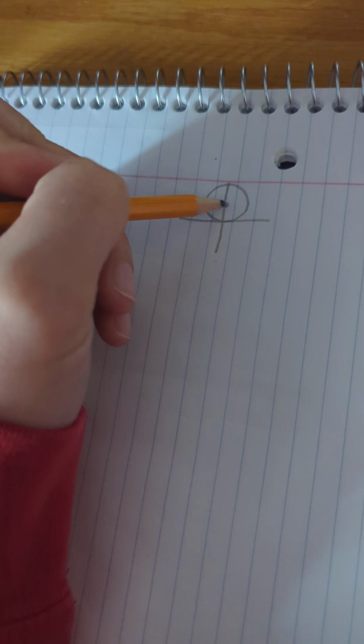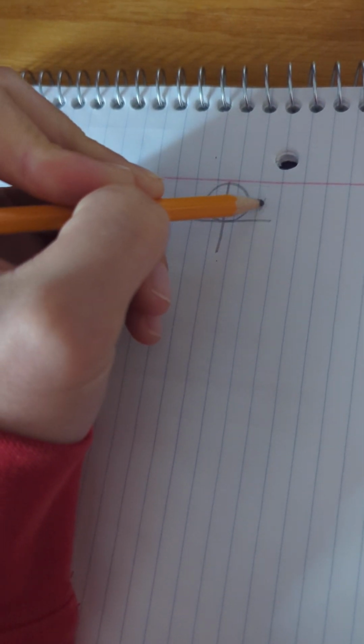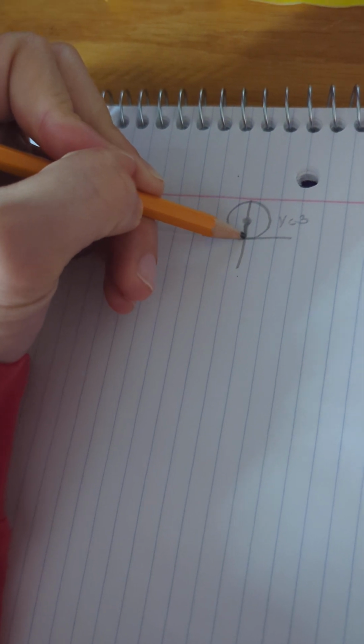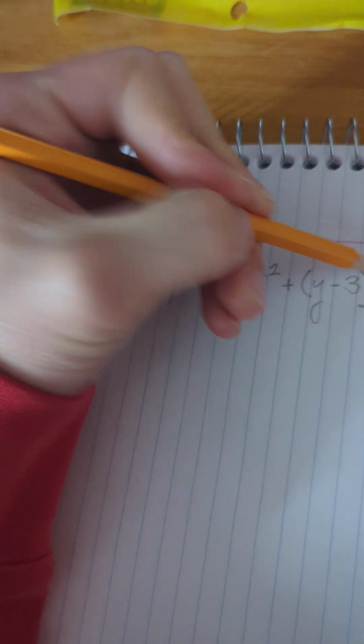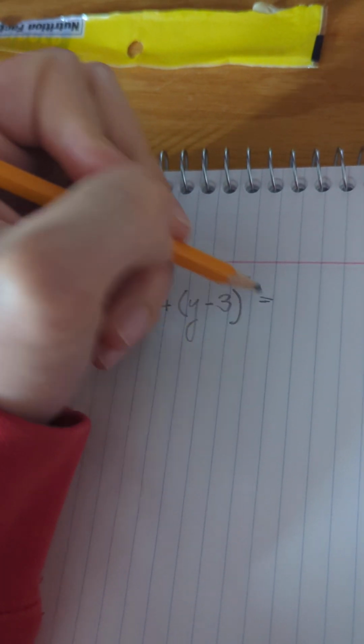I'm going to put the center point at y equals 3 because our radius is 3. This way, the base of the circle is at 0, 0. So now I can write the equation for this circle. Since my center is at 3, I'm going to subtract from the y-coordinate. And this is equal to r squared, which is 9.